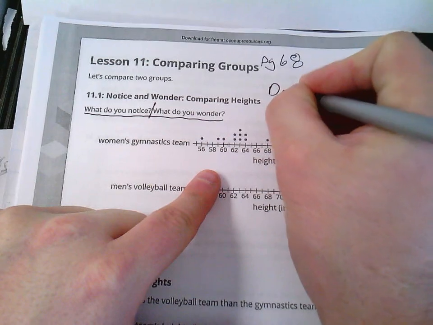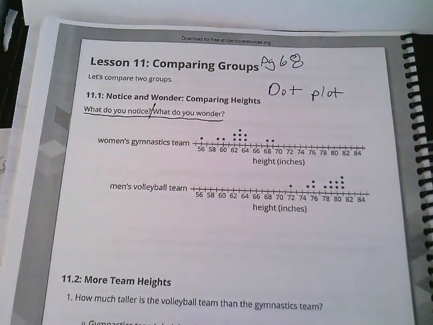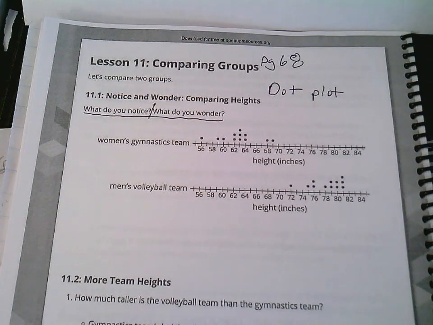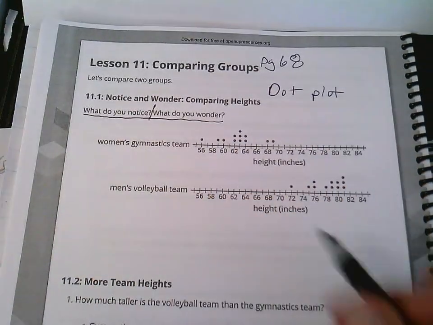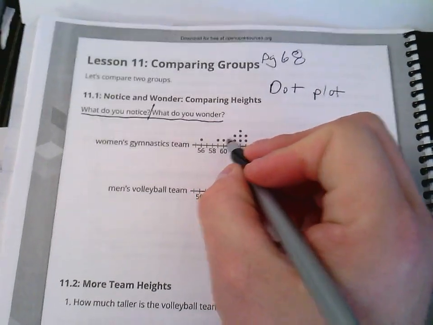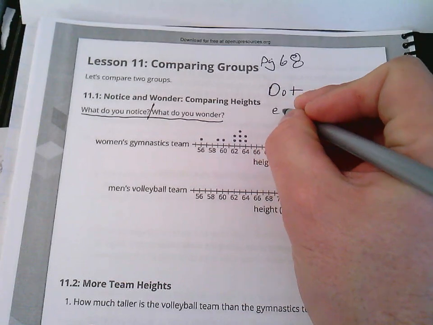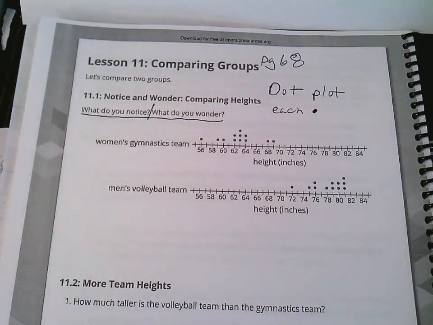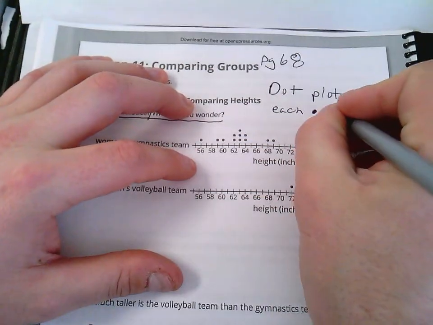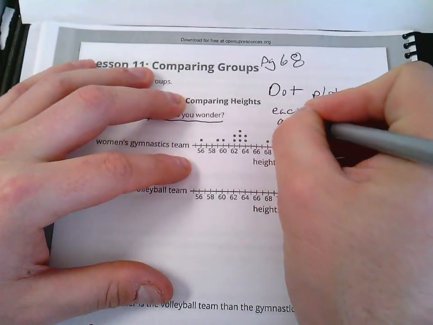This is a representative of something called a dot plot. All right, and you've seen these before, at least that's what the other students have said so far. And what it basically means is that each dot on the dot plot represents a data value. So each dot, and sometimes they use X's as well, each dot represents a value.